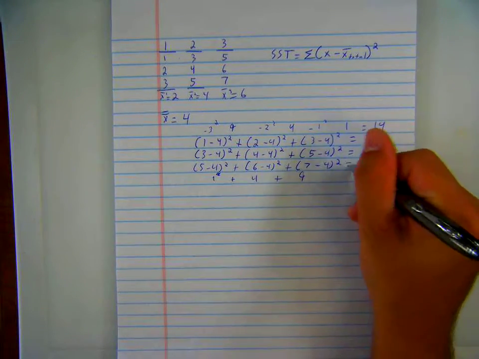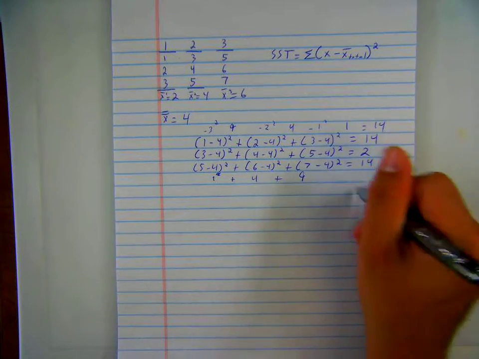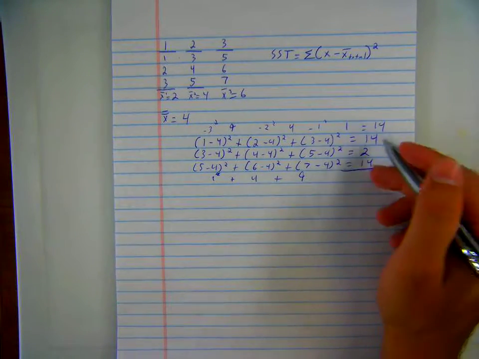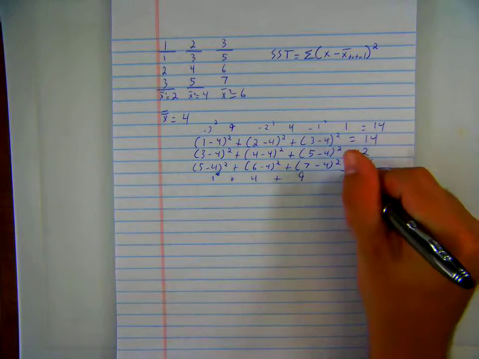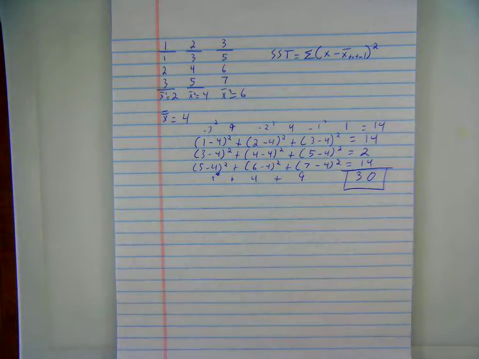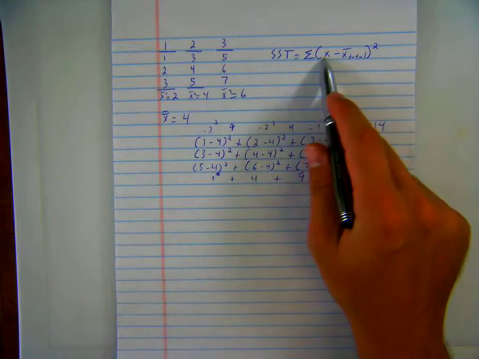And we just take the total sum there. 14 plus 14 is 28, plus 2 is 30. And that is our total sum of squares. So basically we just plugged in all of these numbers into this formula, summed them, and came up with this number right here.